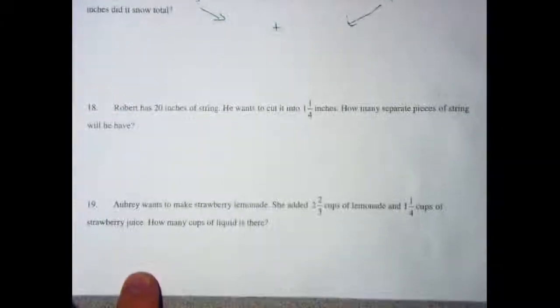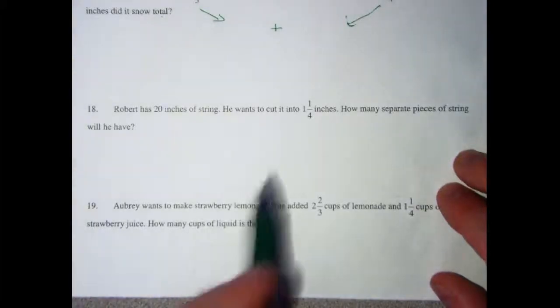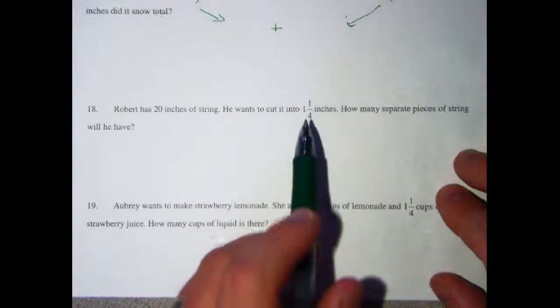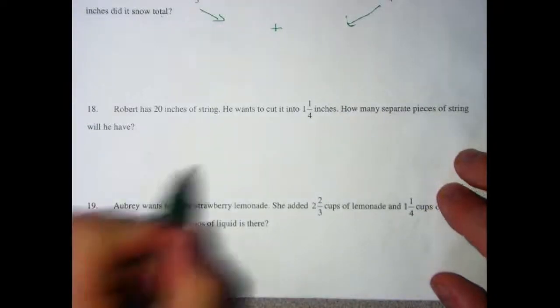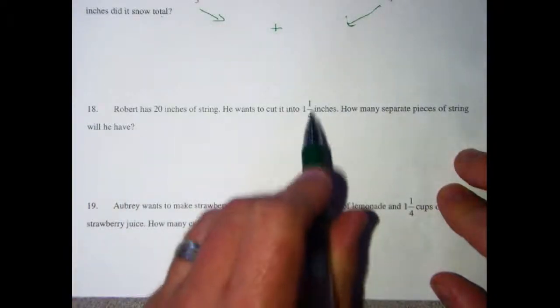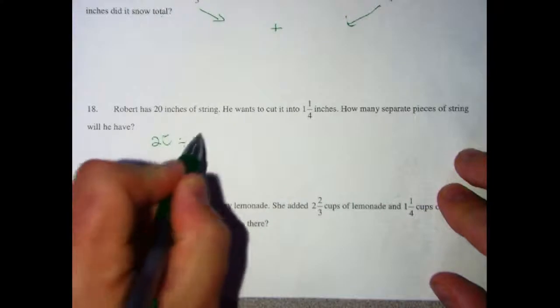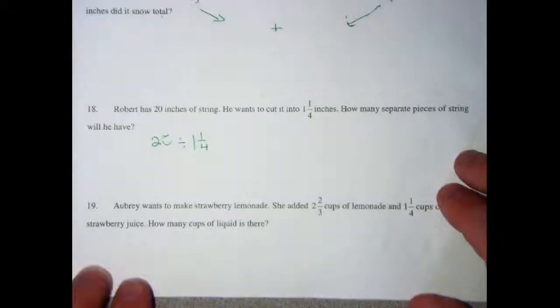Lastly, on number 18, we have a string that's 20 inches long. It's really long. And we want to cut small pieces that are a little over an inch. How many can I get without actually cutting it? How can I figure out how many I'll get without actually cutting it up? Divide it up, yeah. So you're dividing it into sections that are 1 1/4. So you can do 20 divided by 1 1/4. And we solved something similar to it on the front. Okay, so you can finish that up.